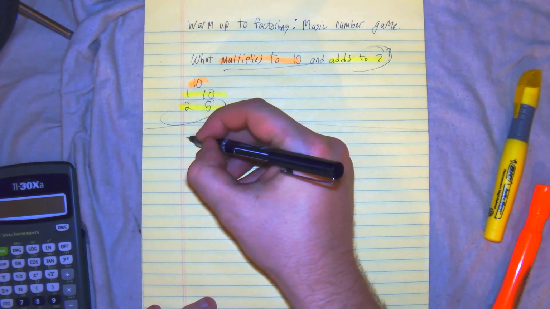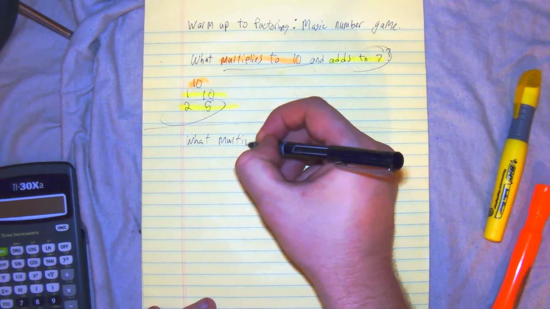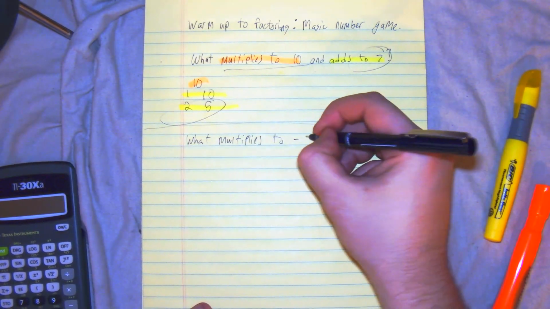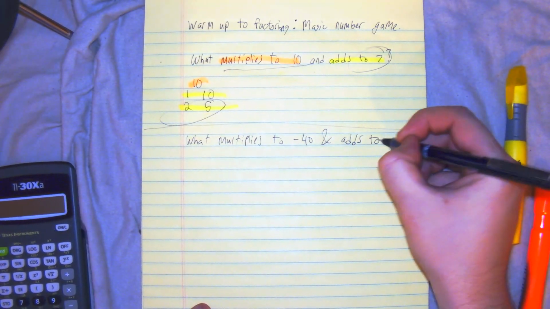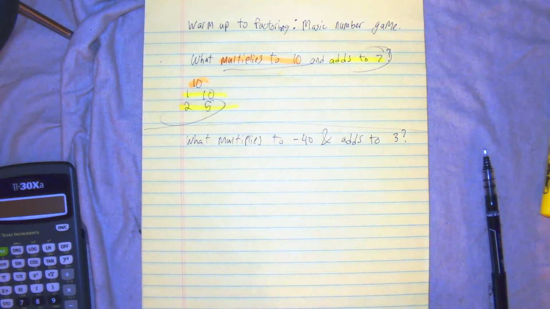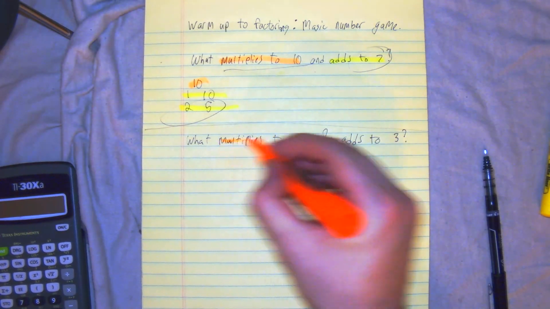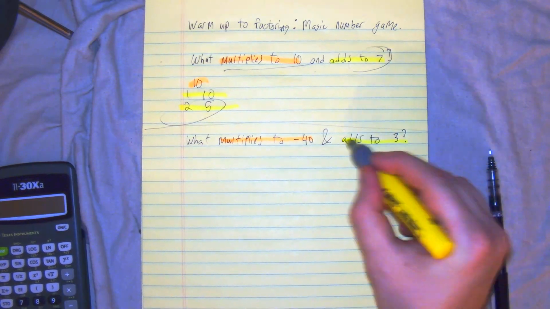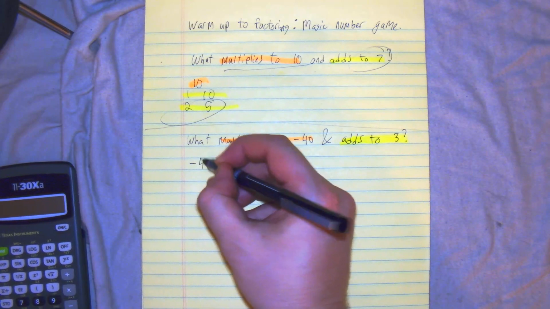So, our next one we have is what multiplies to negative 40 and adds to 3. So it multiplies to negative 40 but adds to 3. So we put negative 40.